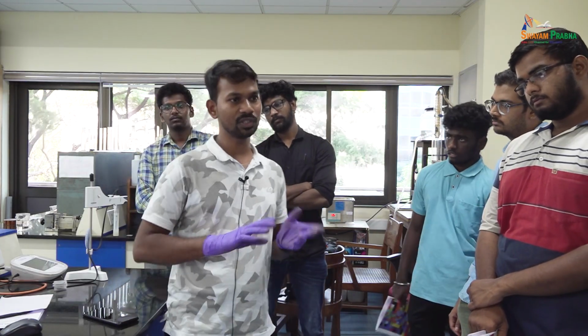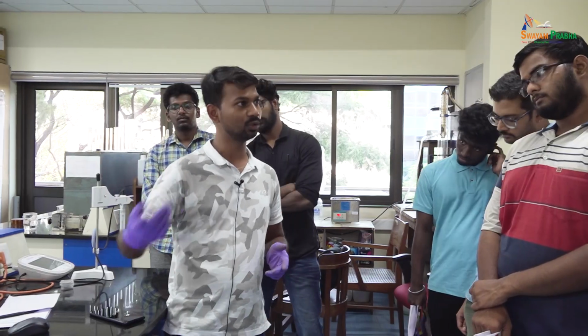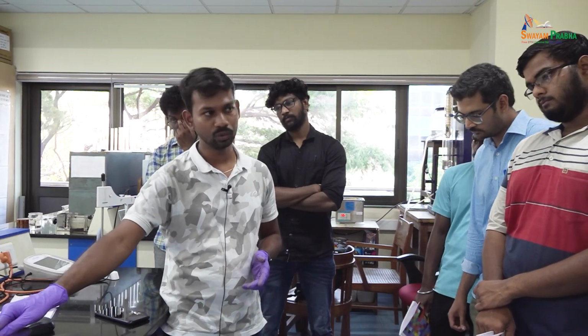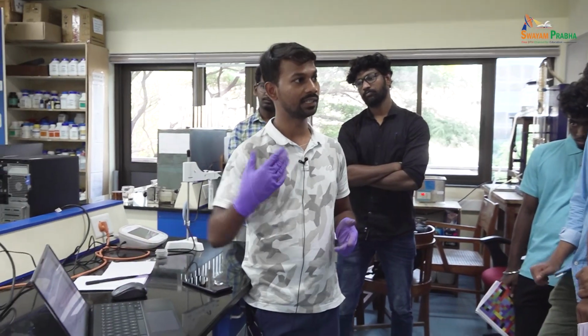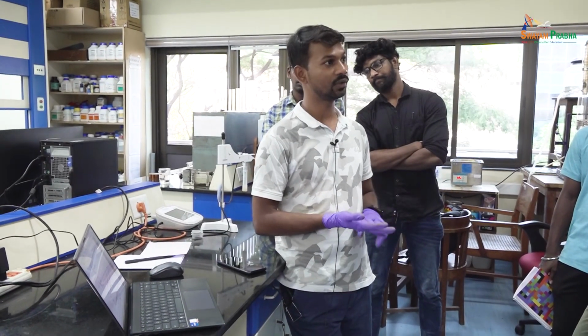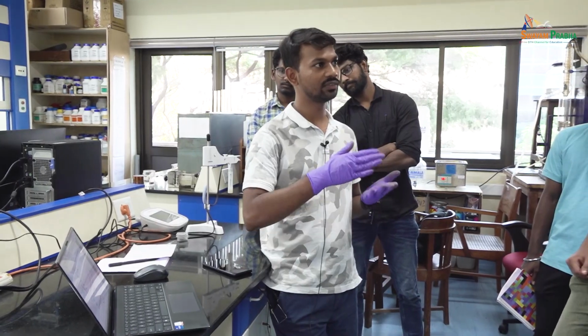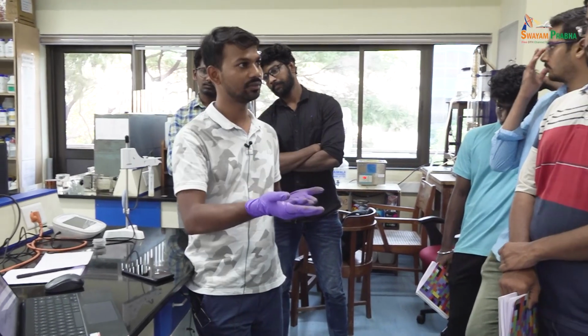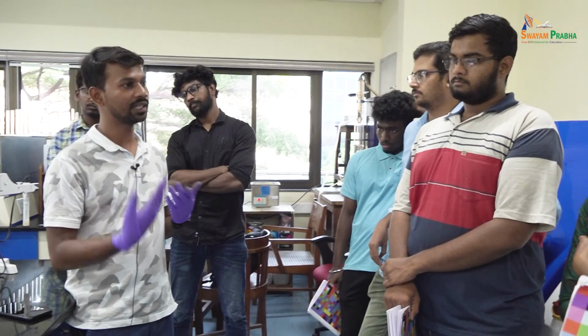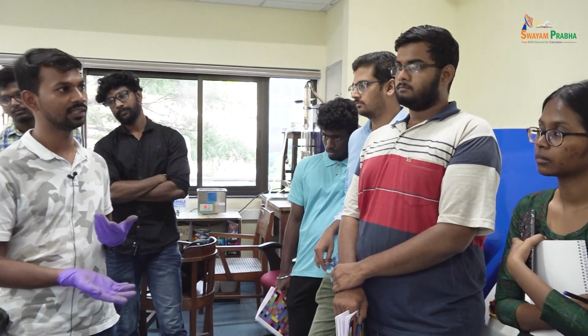Also, sometimes you will get different, multiple loops. At that time you will get multiple E core and I core values. Then we will take the lower one, because that's where the metal starts to corrode first. The ones above, sometimes, correspond to the passive layer or some other reactions.